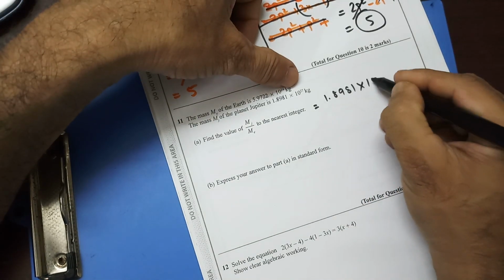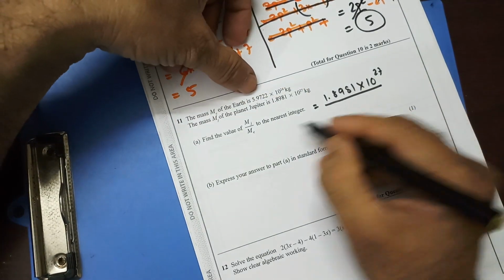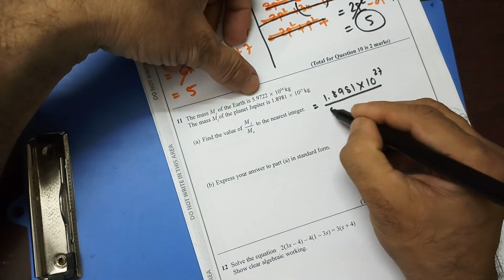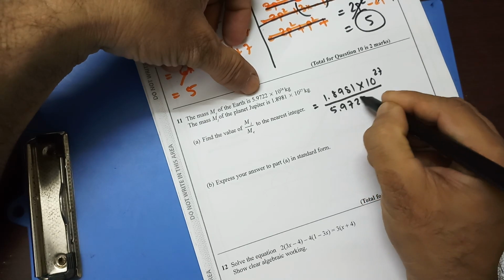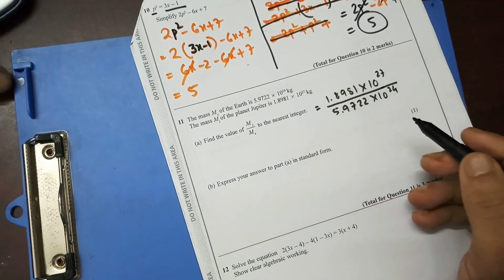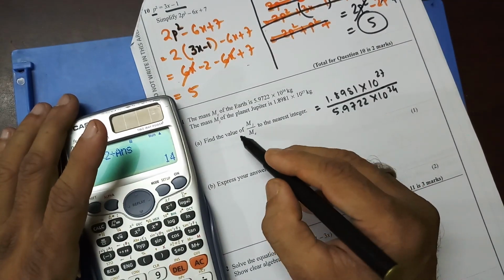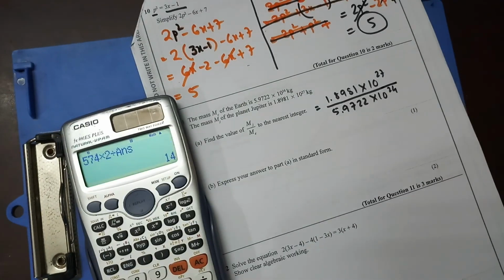1.8981 times 10 to the power 27 kg. And then below here is the mass of Earth. That's 5.9722 times 10 to the power 24. Okay, those are in kg. So we have to find out value of this to the nearest integers.